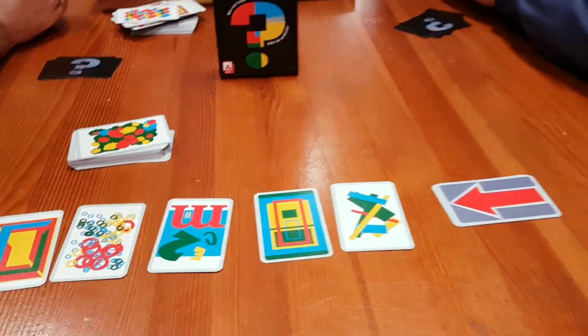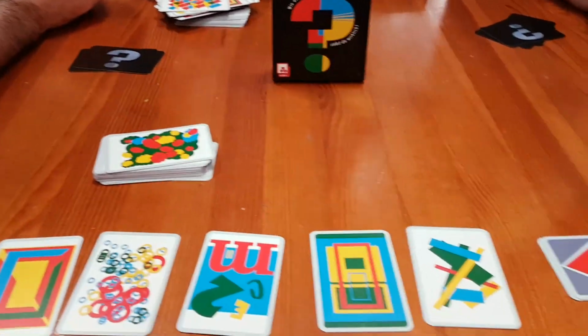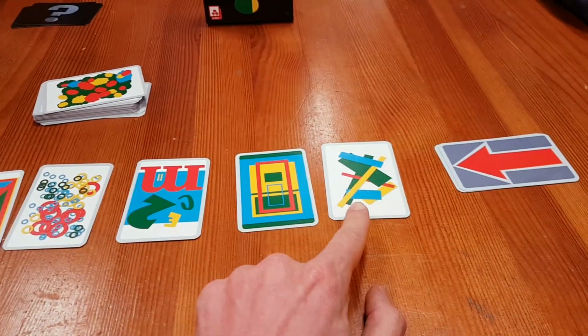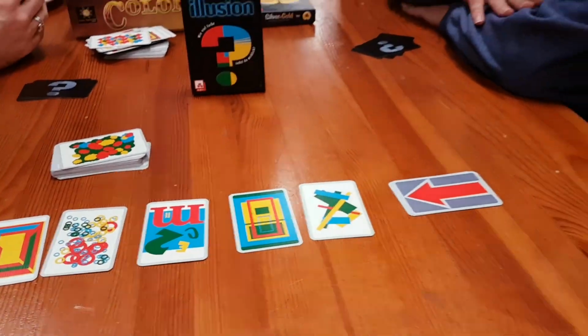Now at some point, it's Dave's turn, and he might look at this and go, I think one of these is wrong. It doesn't actually matter whether it's the last one that Dean played or not. If he just thinks there's something wrong here somewhere, then he would challenge.